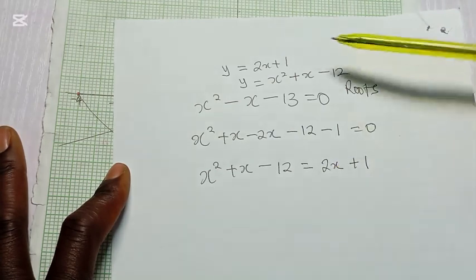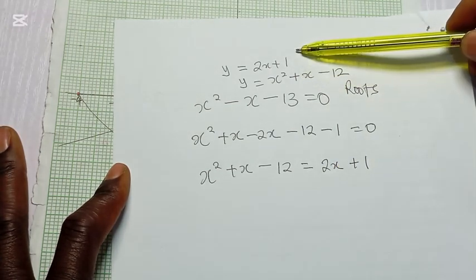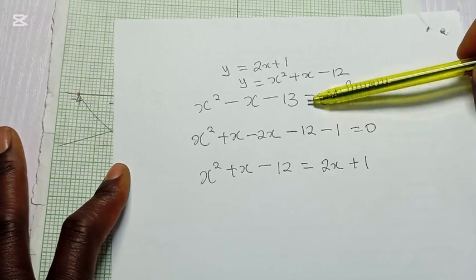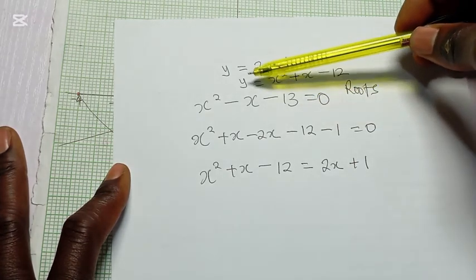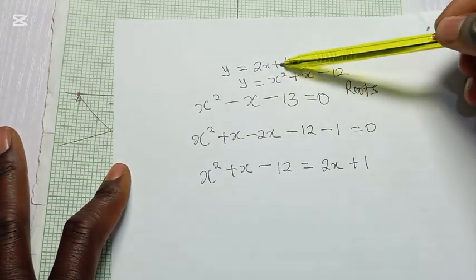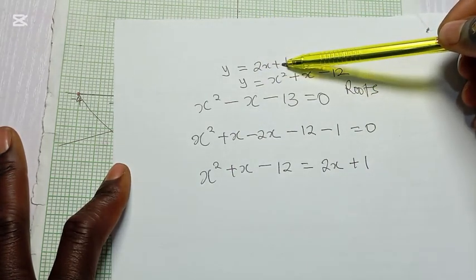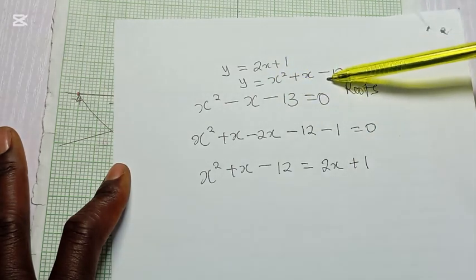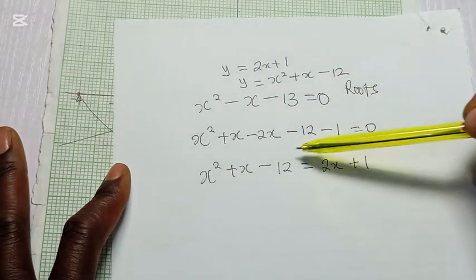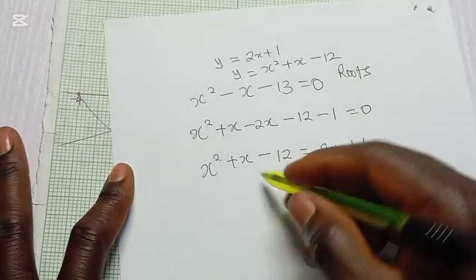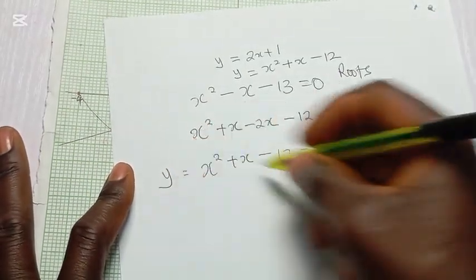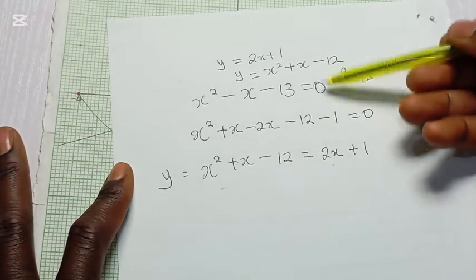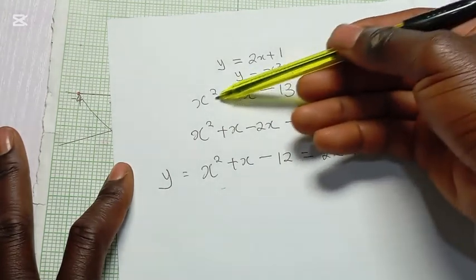So when you correlate it with these particular equations, you will notice that this equation we're talking about is simply saying that the values of y are equal. Look at it. This is y is equal to 2x plus 1, and I have it here. And then I have y is equal to x squared plus x minus 12, and you can see I'm having it here. So that simply means that this y is equal to this as well. So what does this tell us about this particular equation?